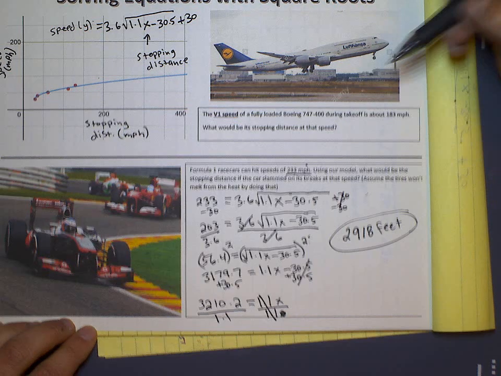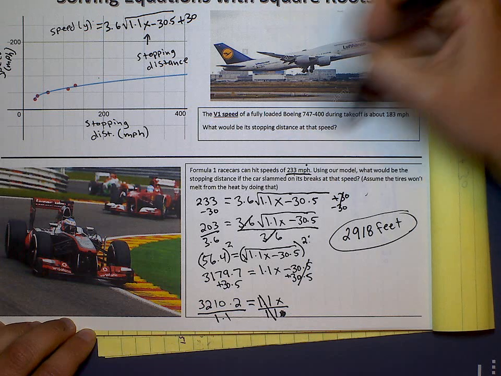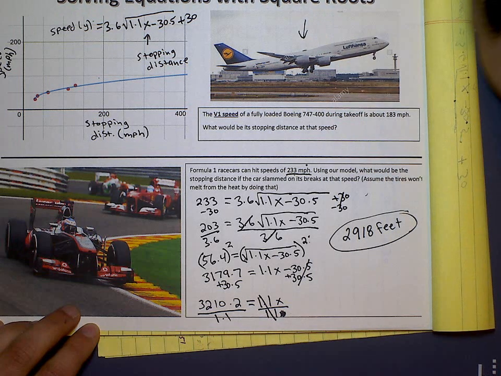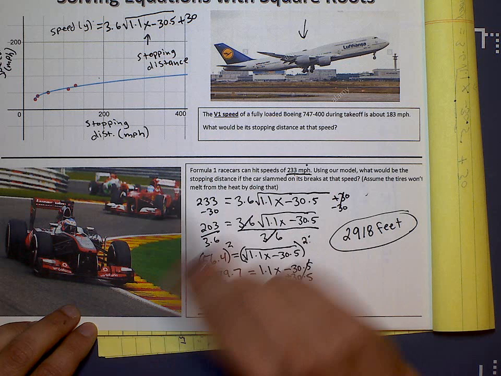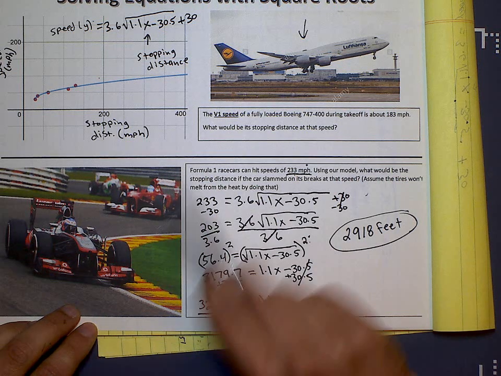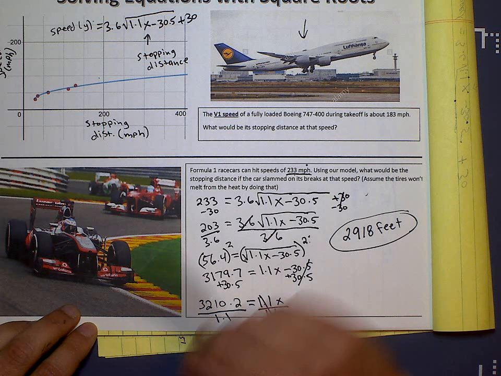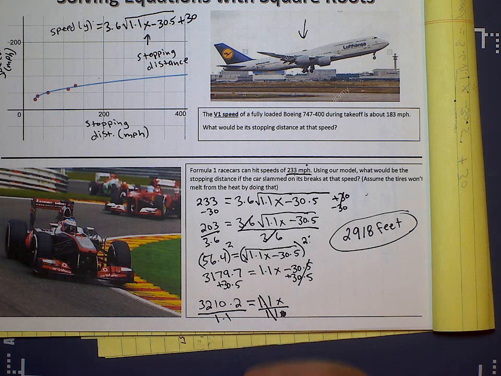Alright, so for this other problem, I'm not going to solve it for you, but I'll walk you through the setup of it. I started thinking about planes and their takeoff speeds, and this is a Boeing 747, a very big plane. During takeoff, you have something called a V1 speed, and that's the speed that one of the pilots calls out. In order for the plane to take off into the air, it has to reach a certain speed. And V1 is the highest speed that takeoff can be aborted.